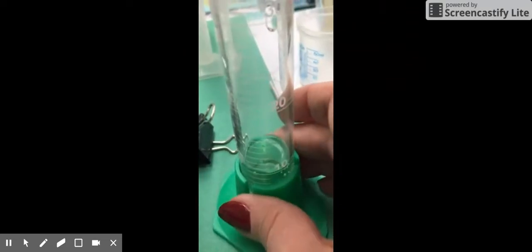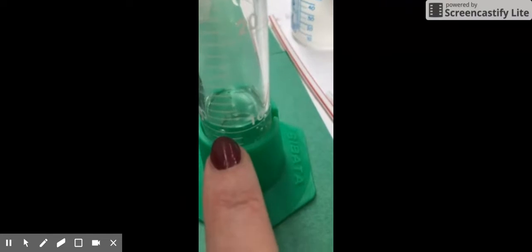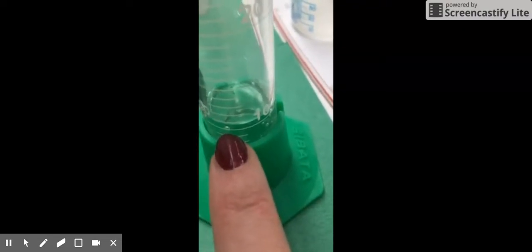Now I notice that there's some air bubbles in my graduated cylinder, so I'm going to give it a tap, make sure I get those air bubbles out. And then I'm going to look on the side of that graduated cylinder at the base. Going from the bottom up, I see the first value is 10. And I'm looking for the meniscus, the bottom of that curved line representing the water. And I can see the bottom of that line is right at 10.